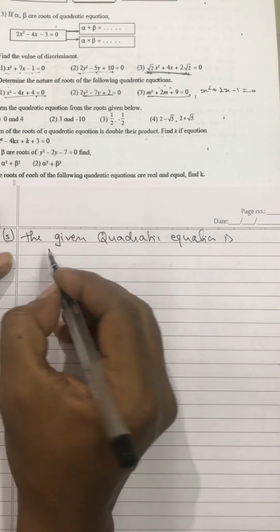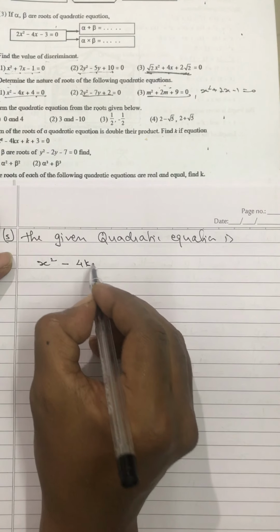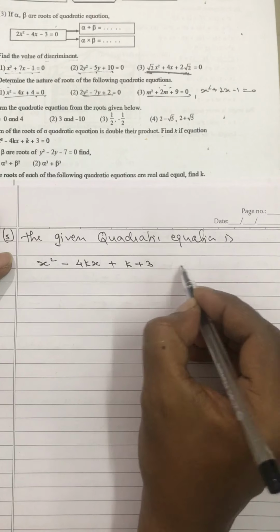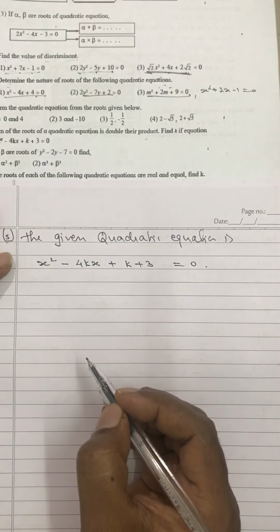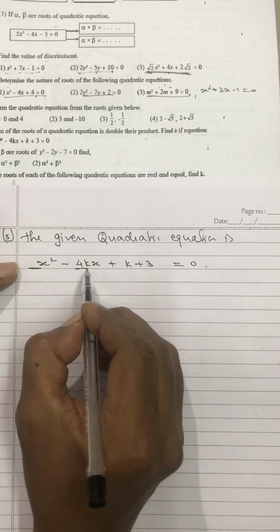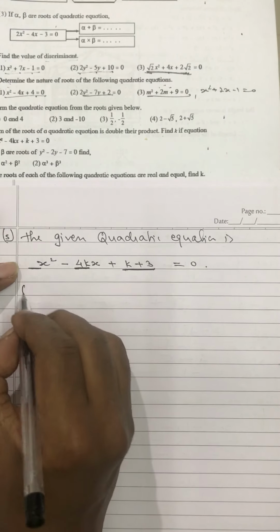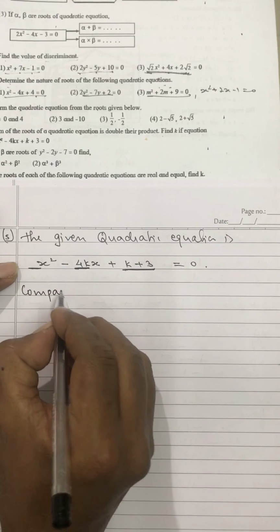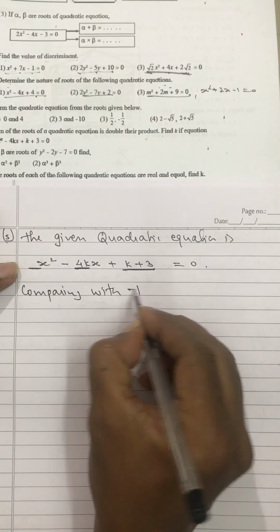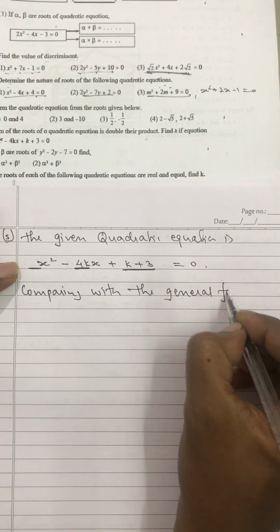So what is the given quadratic equation? x square minus 4kx plus k plus 3 is equal to 0. This is the given quadratic equation where a is equal to this, b is equal to this, c is equal to this. So you will just compare it with the general form.